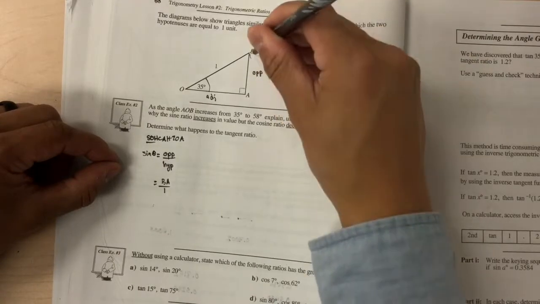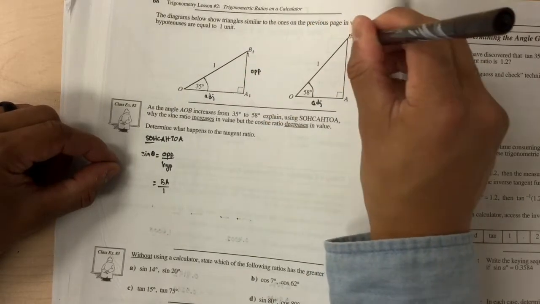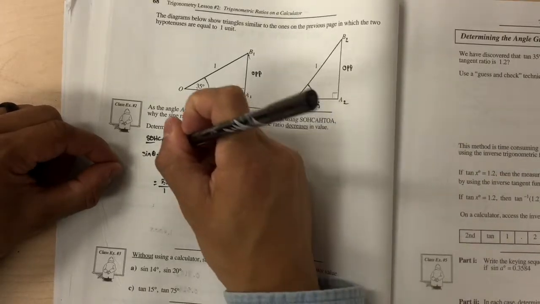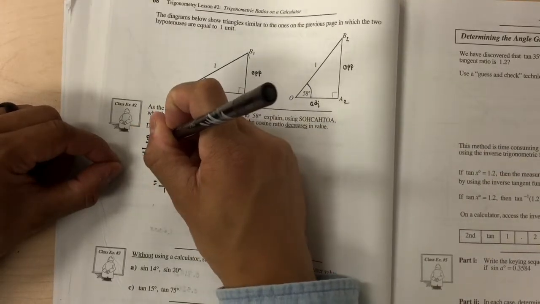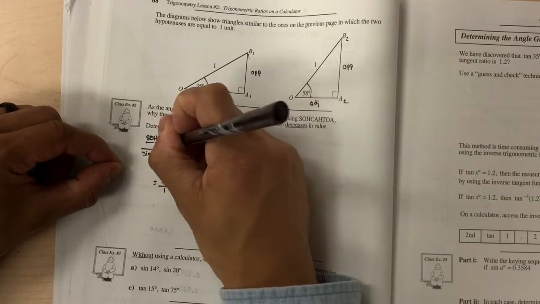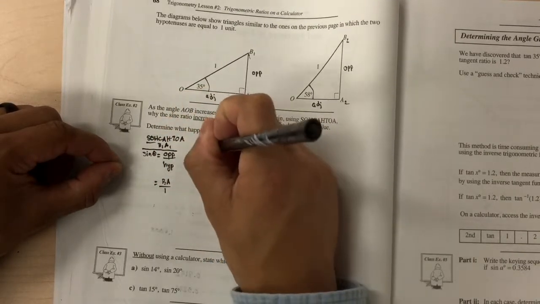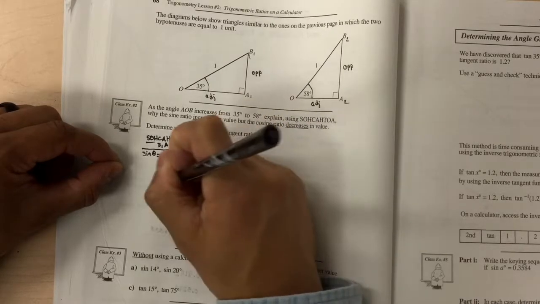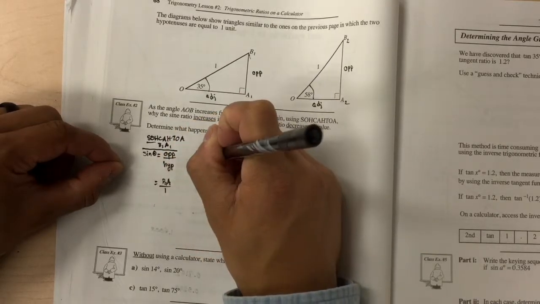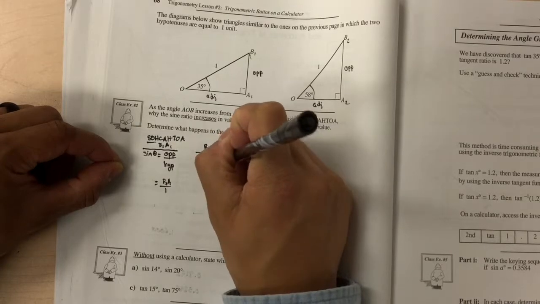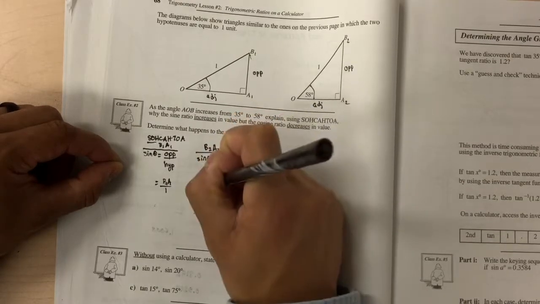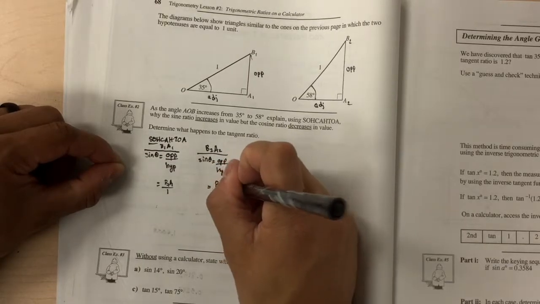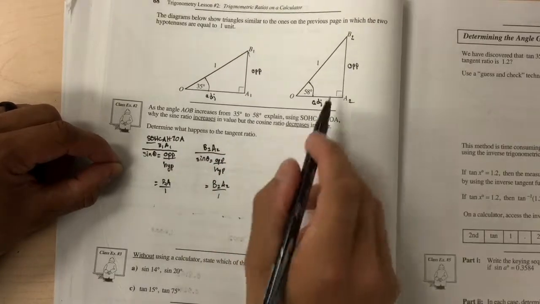I should call this B1, A1, and B2, A2. And so with my first example, this is B1, A1, and then we have B2, A2. Again, sine theta is equal to opposite over hypotenuse. And that would be equal to B2, A2, also over 1.